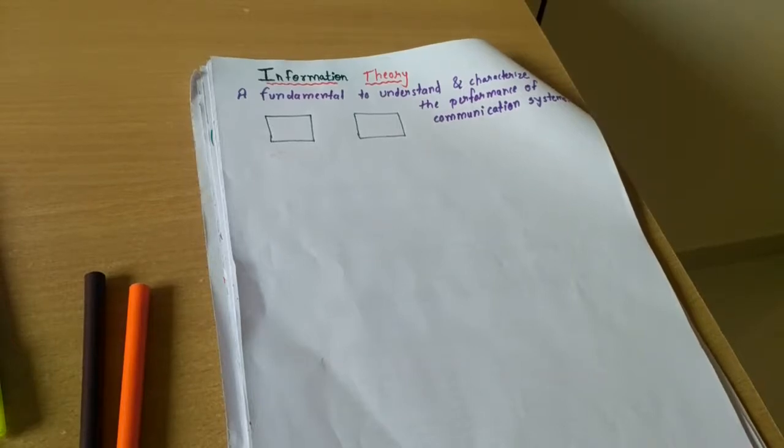Hello all. So in this lecture, we will be discussing information theory. So basically, what is information theory? What is the need of it? And in this video, we will try to develop some intuition, or we can say some motivation to study this information theory, right? And this is a very important chapter in digital communication systems.